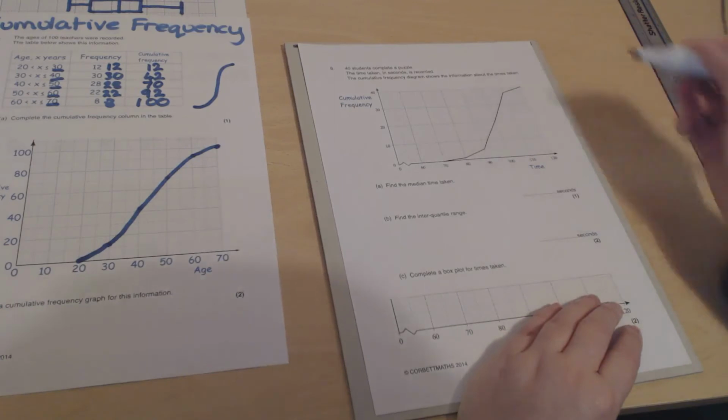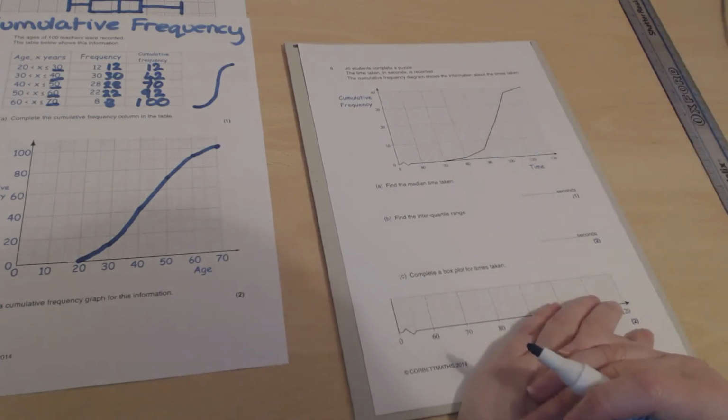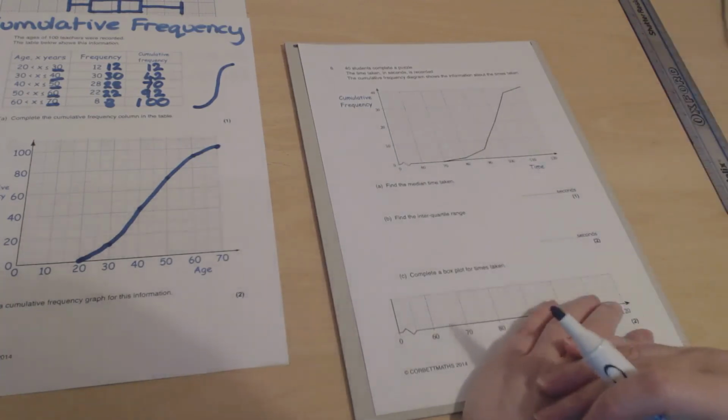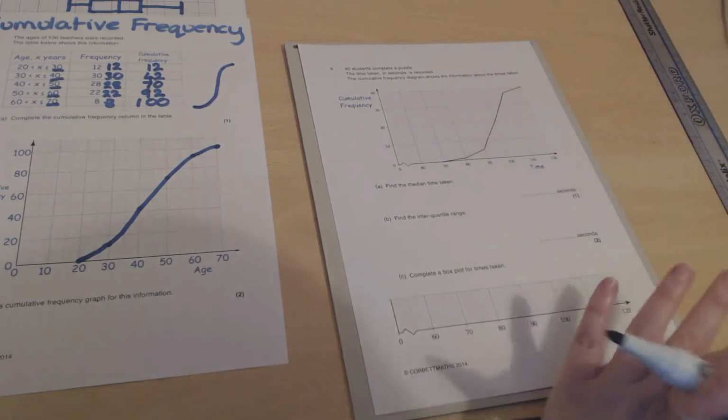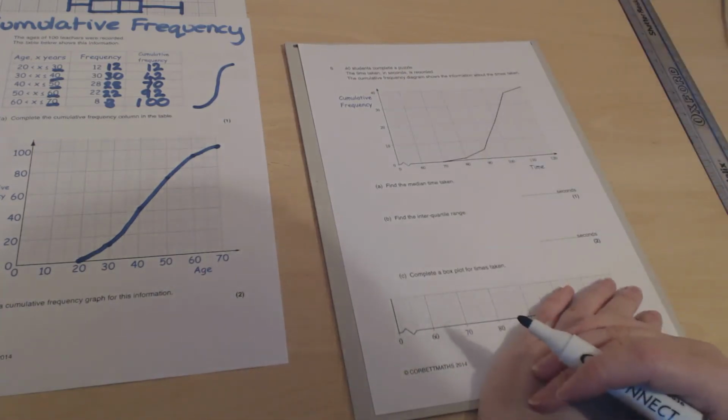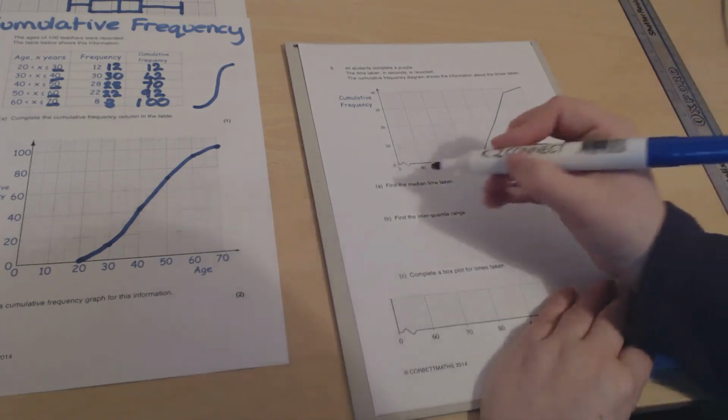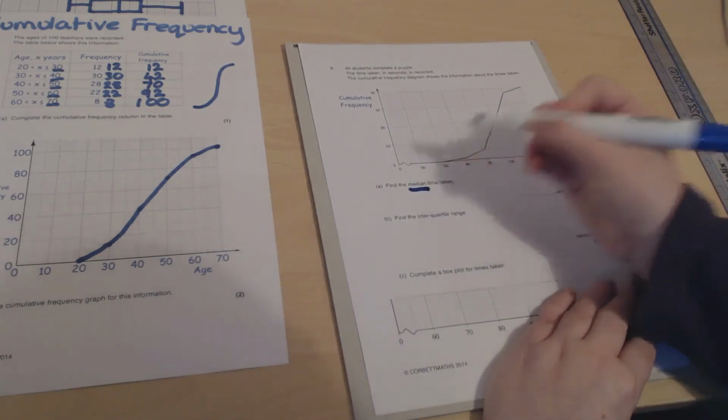So again, we've already got the curve drawn on here. They really are naughty. This is because it's difficult on a computer, so they've got straight lines, but when you draw them, they should be curves. Okay, so first of all, we need to find the median.